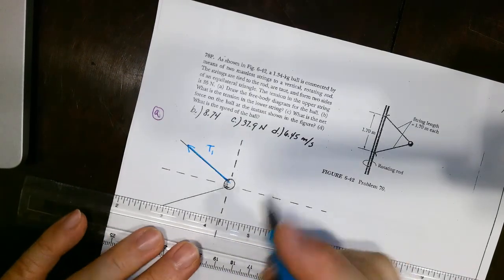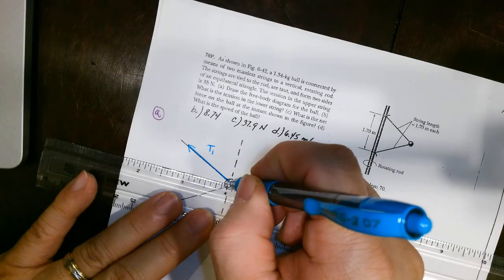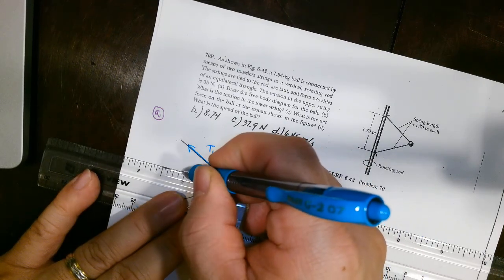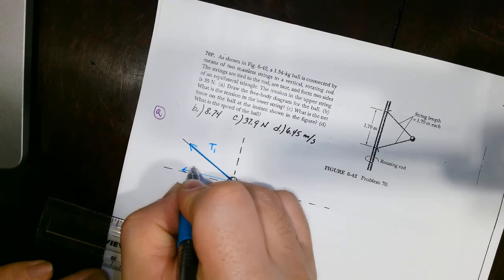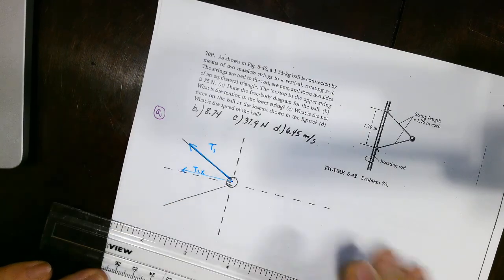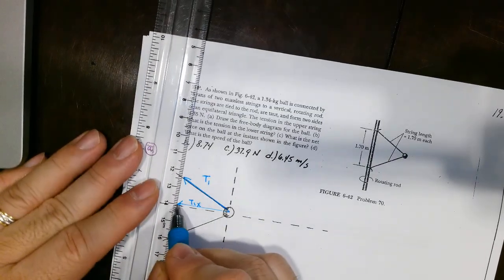This T1 will have the horizontal component T1x and the vertical component T1y.